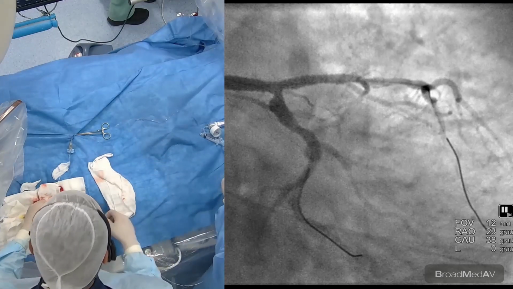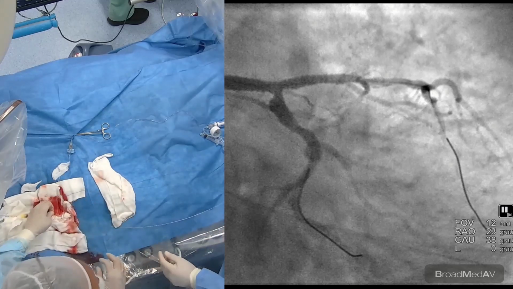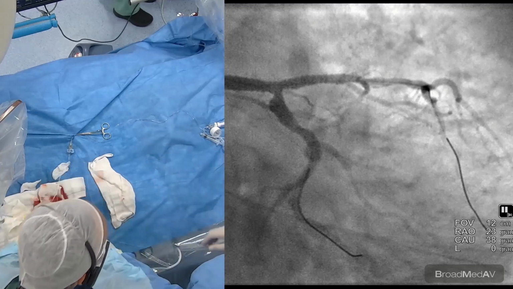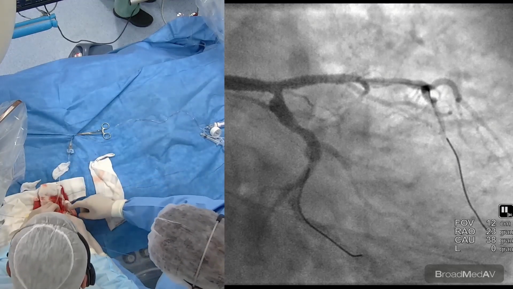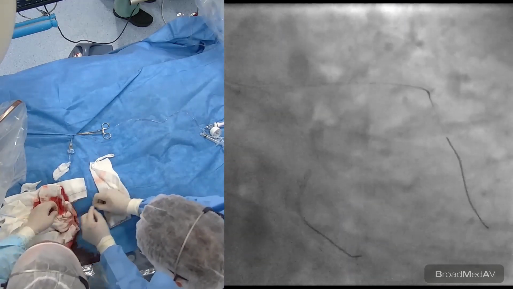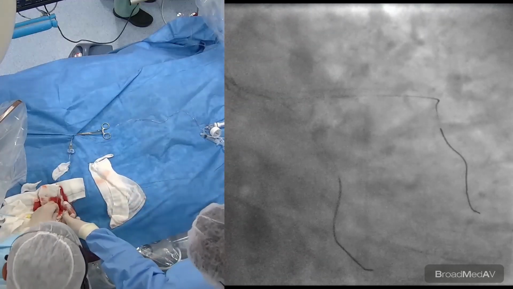A 3.5 by 20 balloon to post-dilate, please. 3.5 by 20 to post-dilate. Okay. And then we target here the distal portion of the vessel. Take your time. We still have time. And then we're going to go with a proximal optimization with a larger balloon.